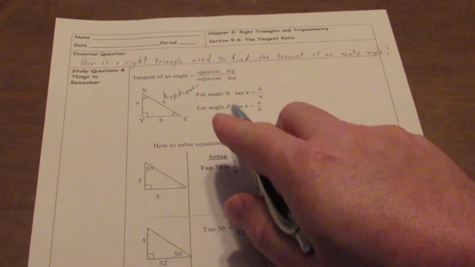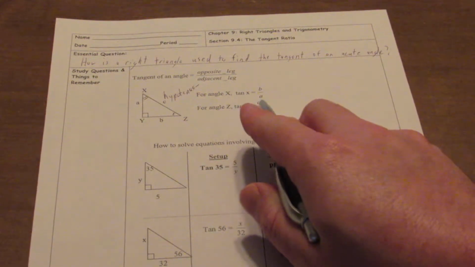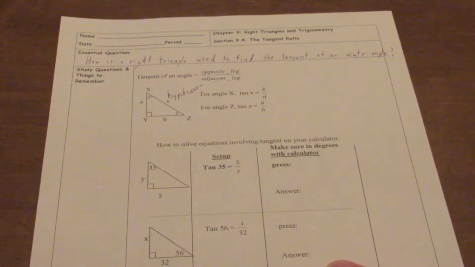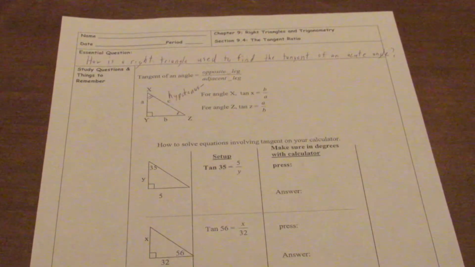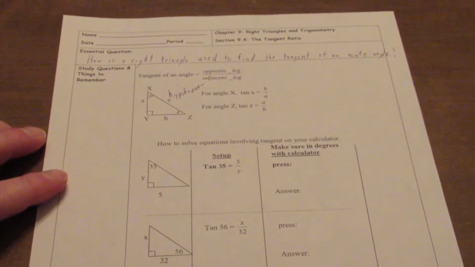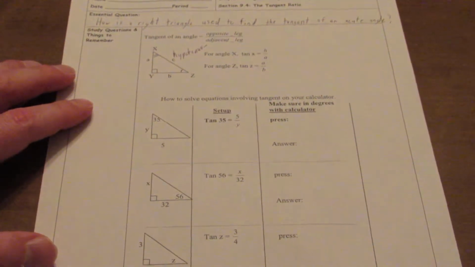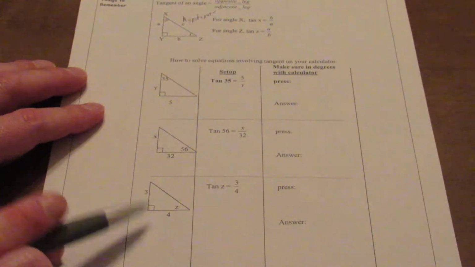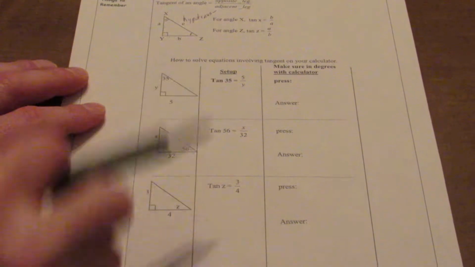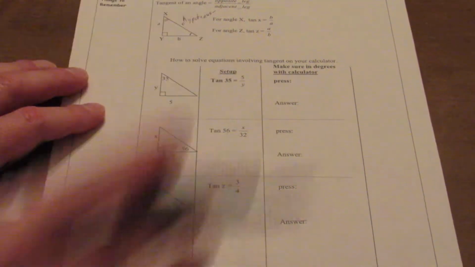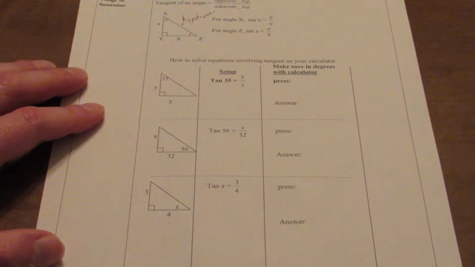When I'm working from angle Z, the tangent of Z is equal to A over B, opposite of Z over adjacent to Z. You can't use the hypotenuse with the tangent. That comes in with sine and cosine. So when we're looking at this, we have three basic things that we can solve. The third one actually comes up later, but I like to include it in the book, so I include it here. So we've gone over everything, and you have a nice thing where it shows everything.